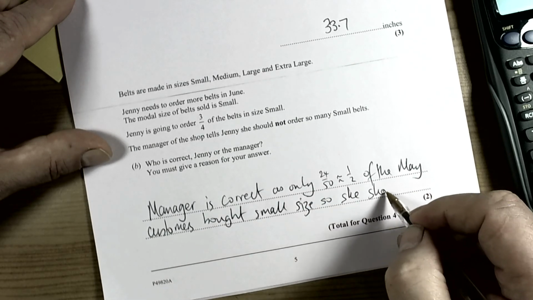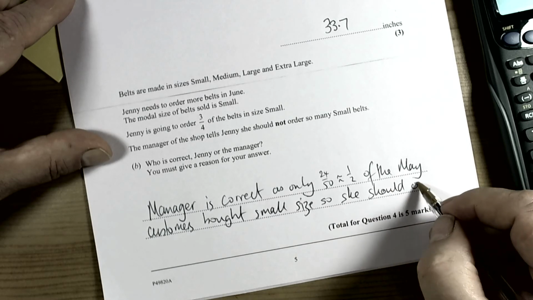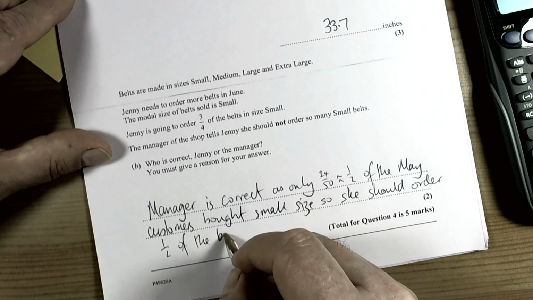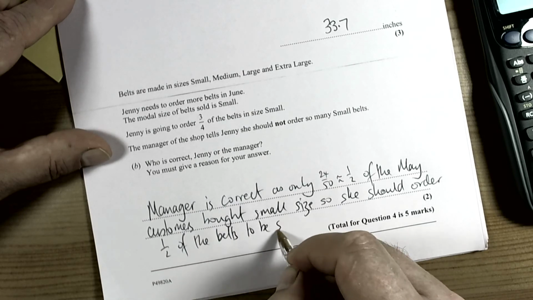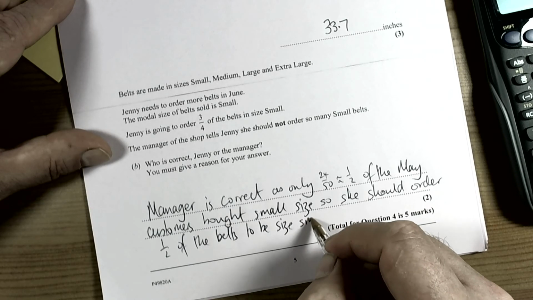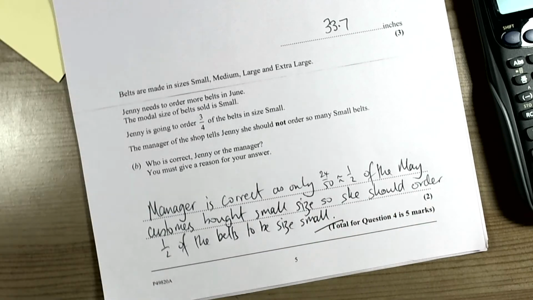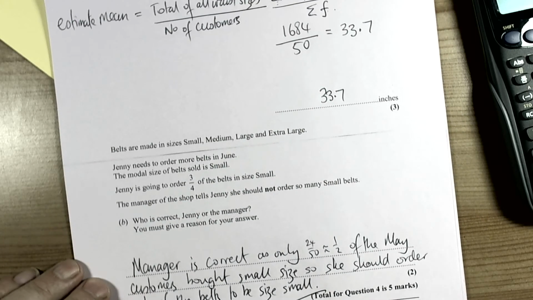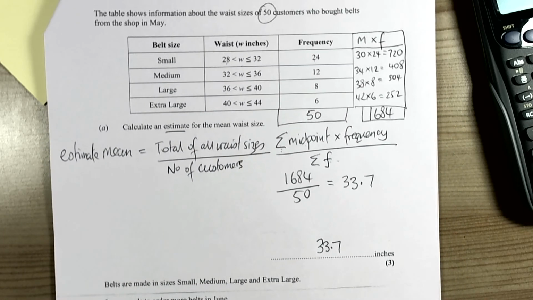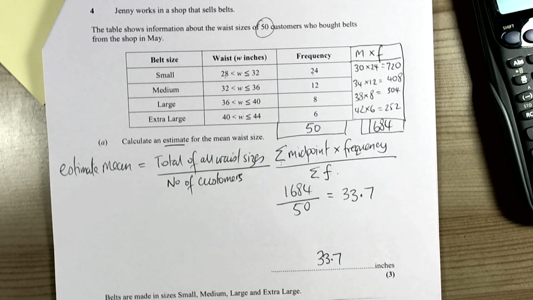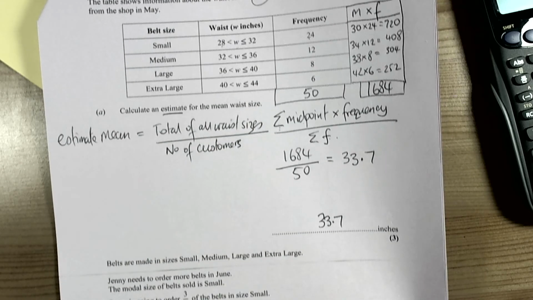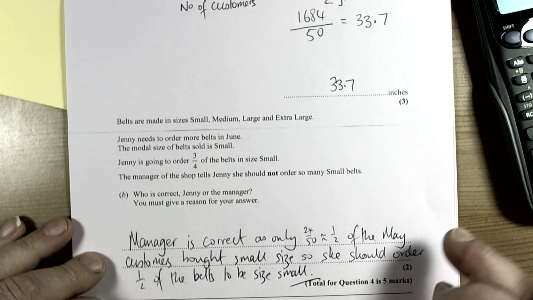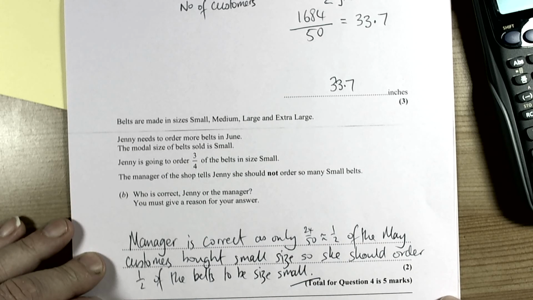So she should order half of the belts to be size small. Okay, so anything along those lines would get you the mark for that particular question. Okay, so that's a run through of a question to do with data and how to estimate the mean average, and then how to do a comparison by looking at what the data actually did tell us and then making a statement to show that somebody is correct or not.